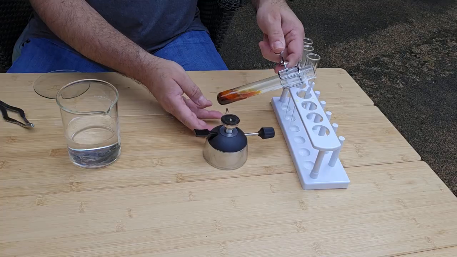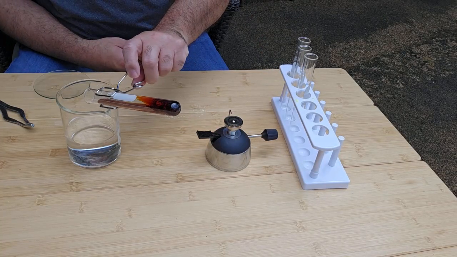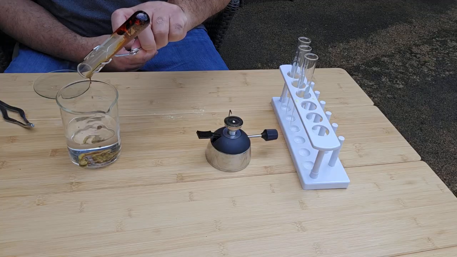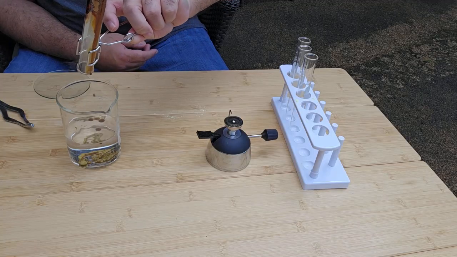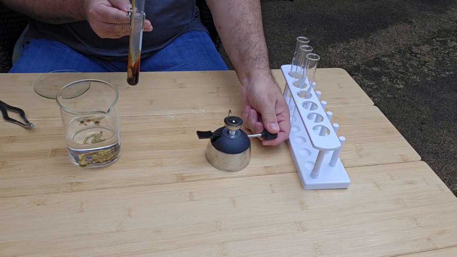So now we want to pour this into the beaker. Turn on the flame.